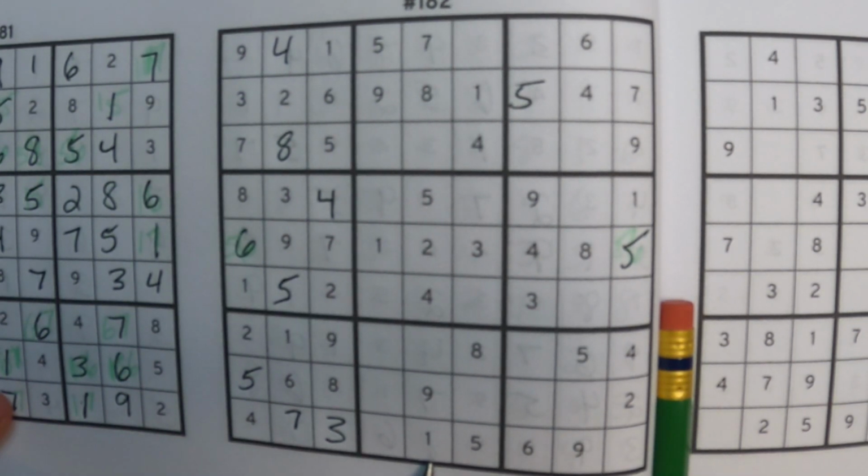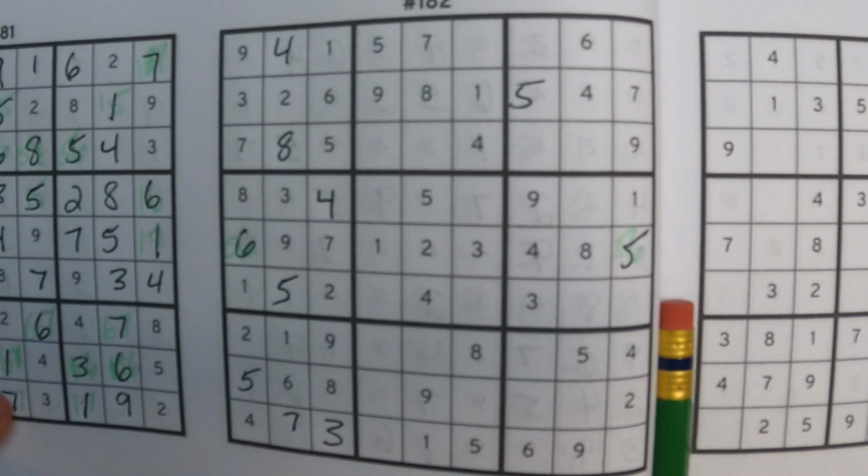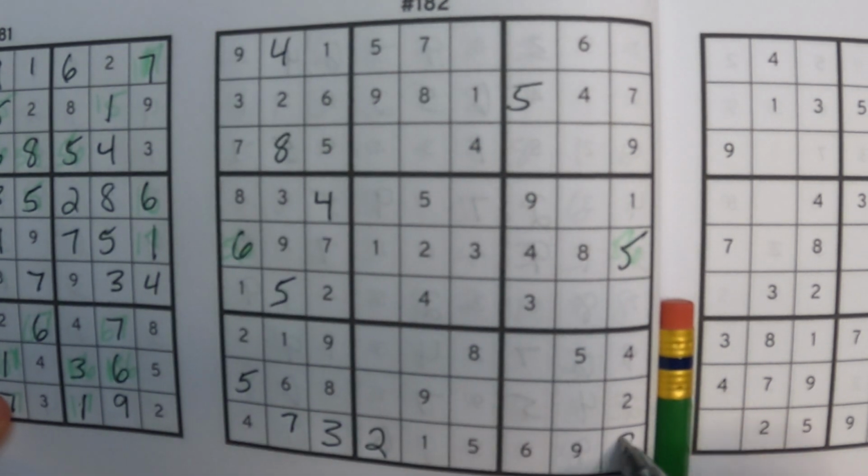For this row now, we're missing 2 and 8. We've got an 8 here. So 2, 8.